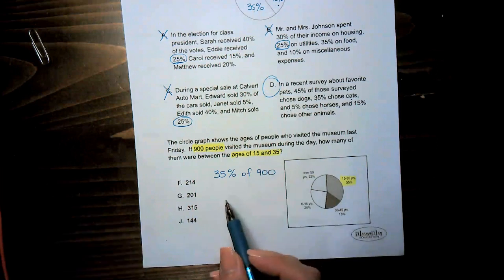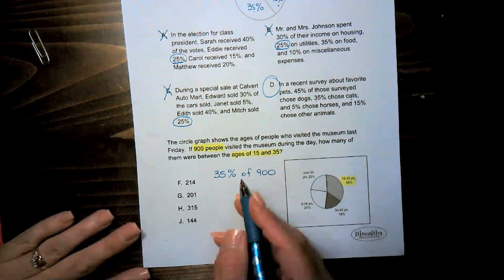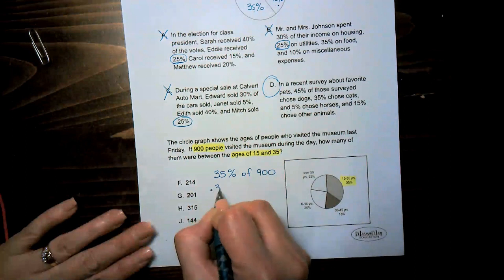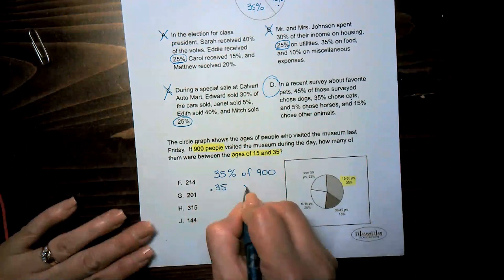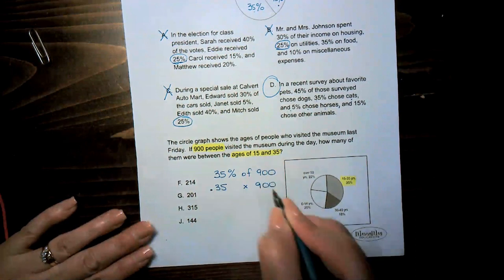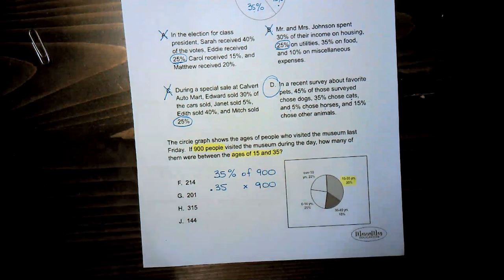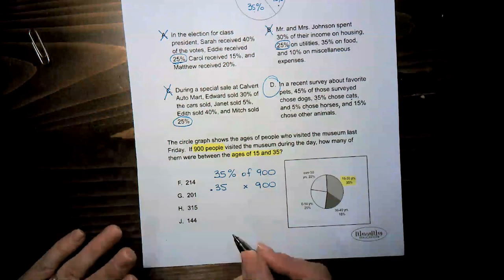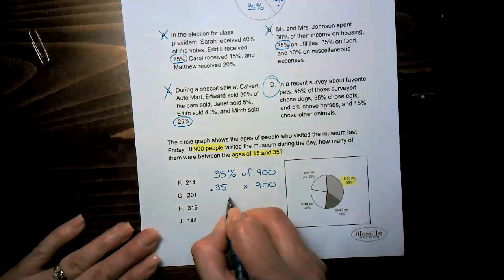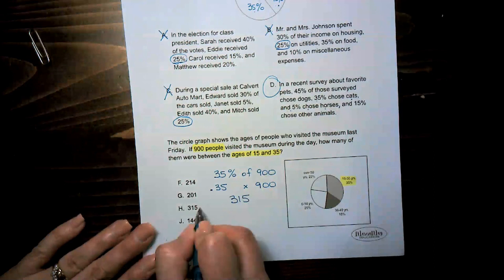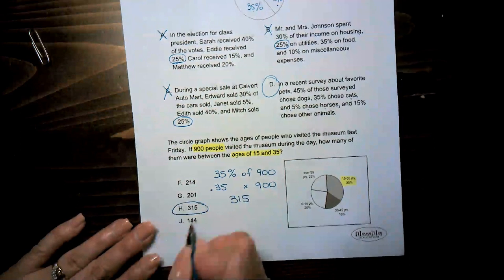Now, in order to deal with the percentage, we're going to change it to a decimal by just writing it as 0.35. And then of means multiply 900. Now, of course, I want you to be just using your calculator. Any old calculator will work. The one on your phone would work just as well as any fancy one. So when you put that 0.35 times 900 in there, you get 315, which for us is answer choice H here.